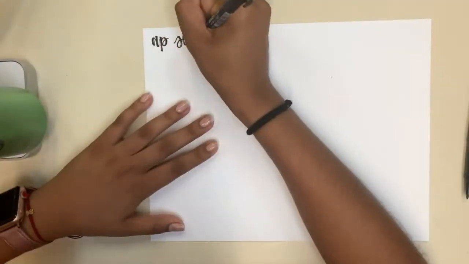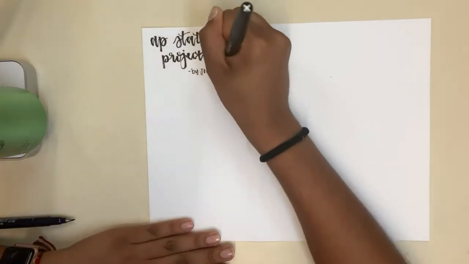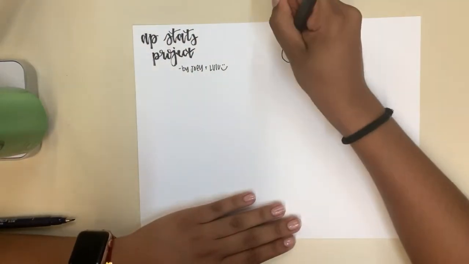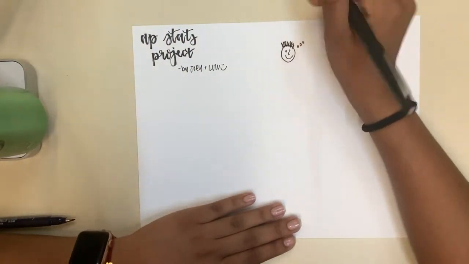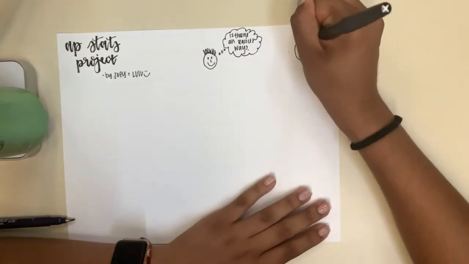Welcome to Joey and Lulu's AP Stats final project, where we will be learning about the empirical rule and tree diagrams. Wouldn't it be nice to be able to find the likelihood of an event occurring without having to do much work? Well, now you can.